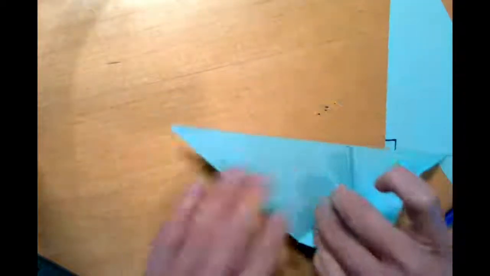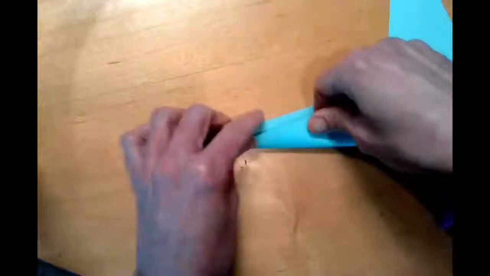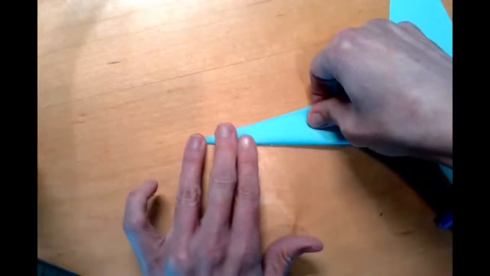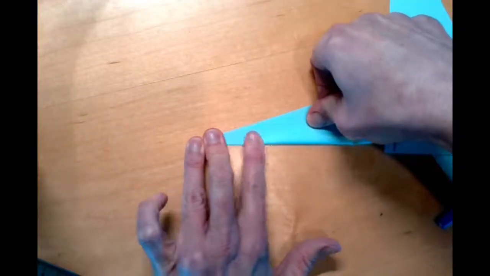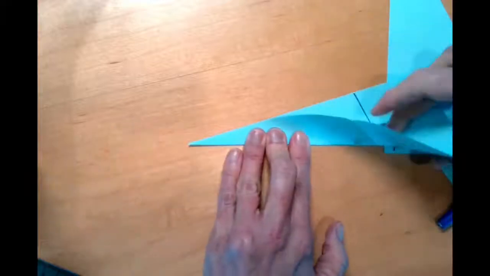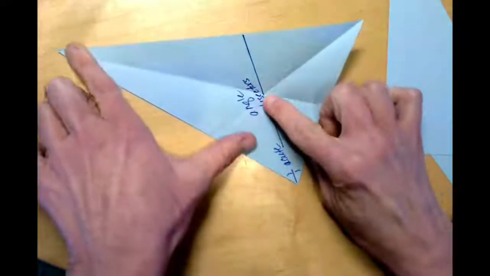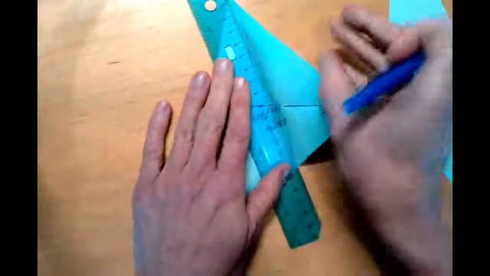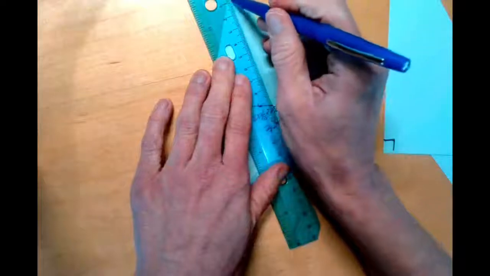Especially for this last one, the fold is difficult. But it's kind of cool when, of course, you see that there is a point of concurrency. It's just crazy. You know how hard it is to get things to line up.